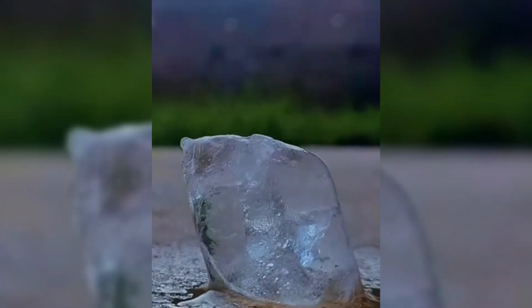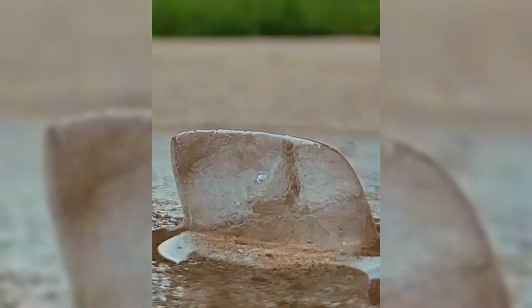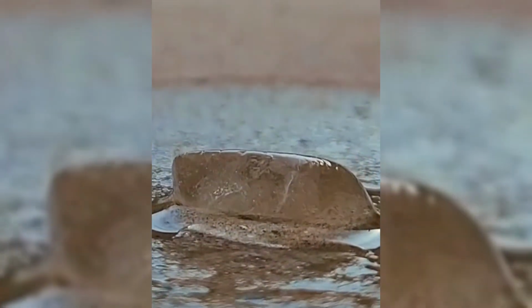When ice melts into water, entropy increases because the particles become more spread out and random. We can easily identify the difference between enthalpy and entropy because enthalpy is about the total heat of a system, while entropy is about the arrangement in the system.